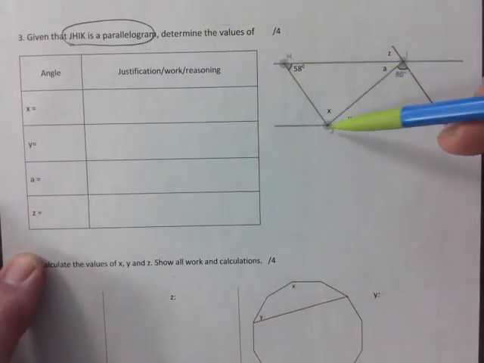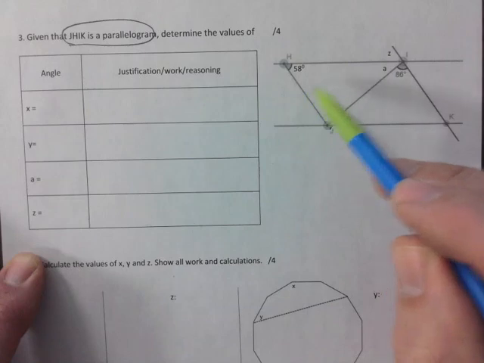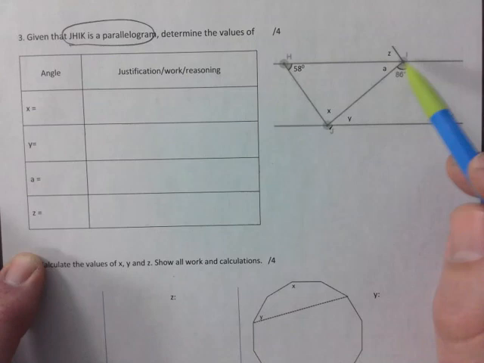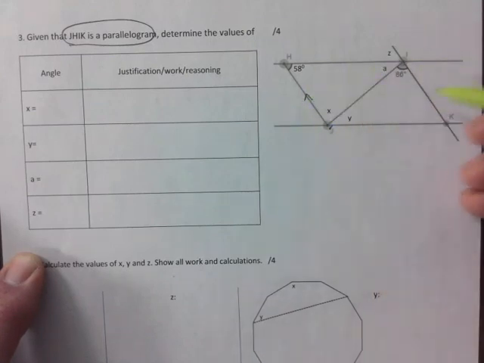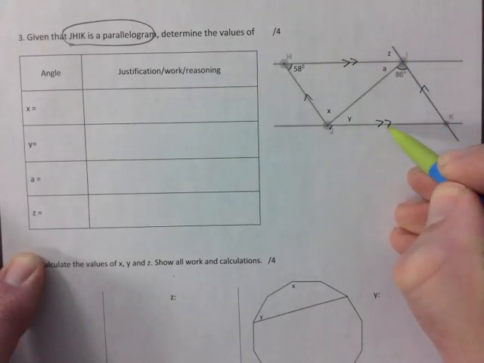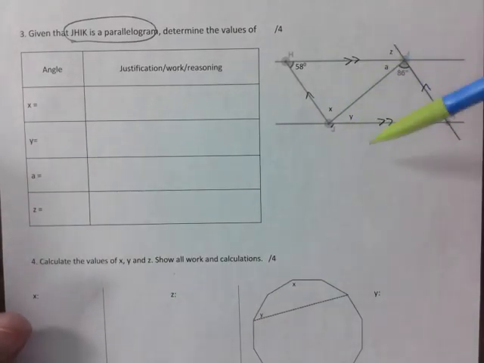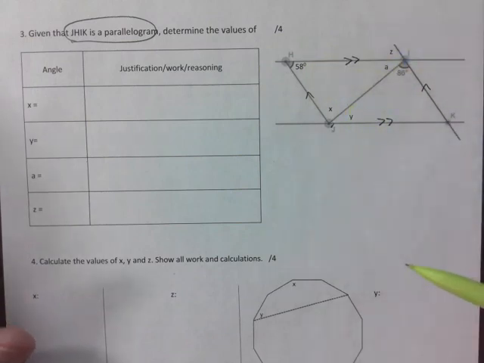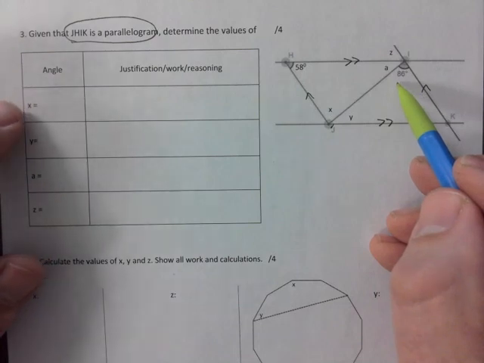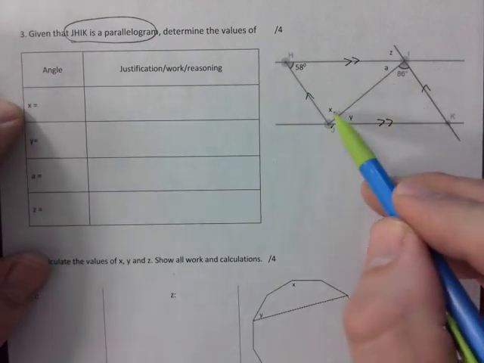So if you follow the letters J, H, I, K, like all this around. So this is parallel to that, and then this is parallel to that, right? So you can jump this way and this way without any problems. It doesn't say that you can only use it once. So let's go with X first. I'm going to start there.